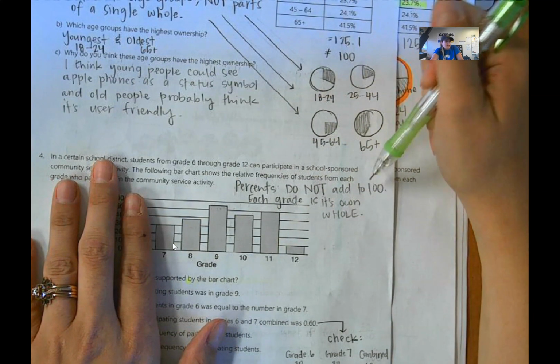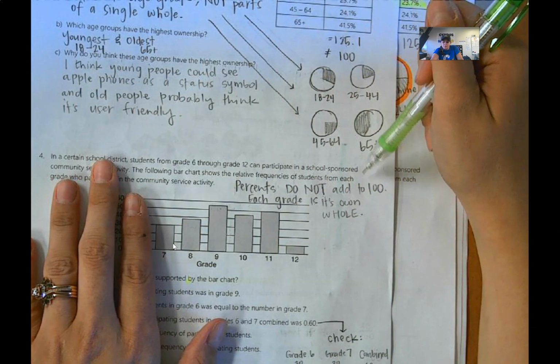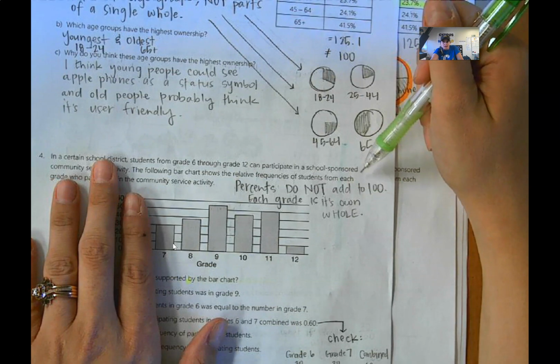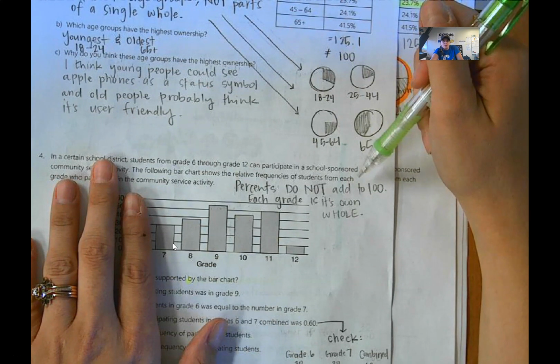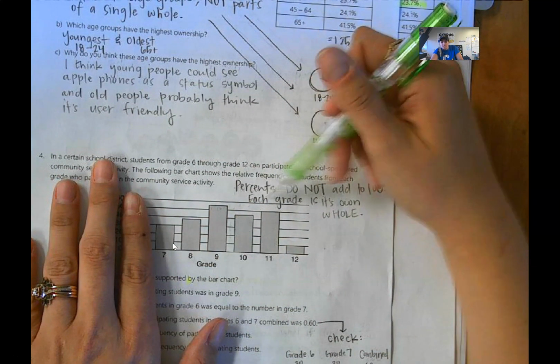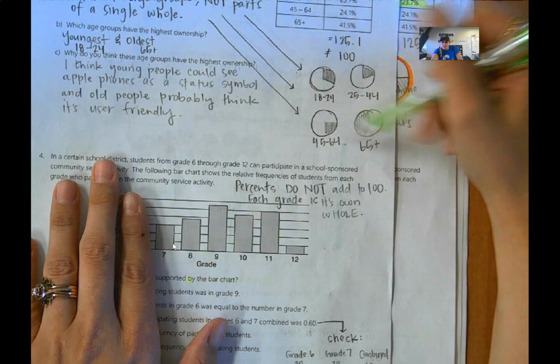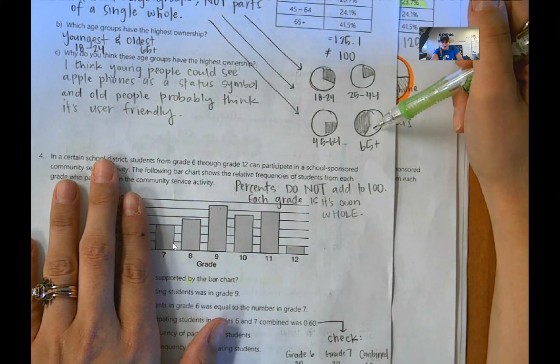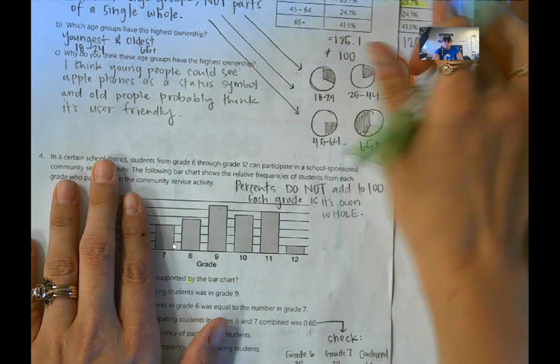So that's my first hint that something might be amiss, or there might be a reason why I wouldn't use a pie chart. And then I note each grade is its own whole, just like up here, each age group was its own whole.